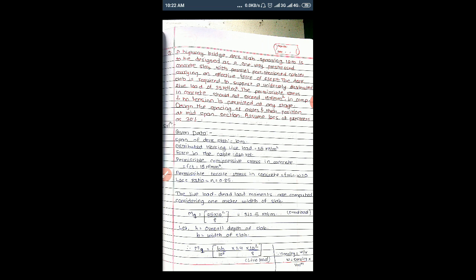We start with the numerical. As we have seen in the steps, we have to determine the prestress force and eccentricity. This is the main target we have to reach. For that we have to calculate the prestress in concrete at top section and bottom of the section, and this requires calculation of moments: dead load moments, live load moments and range stresses.